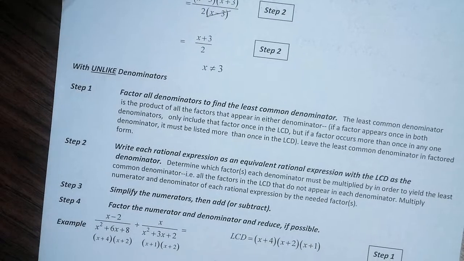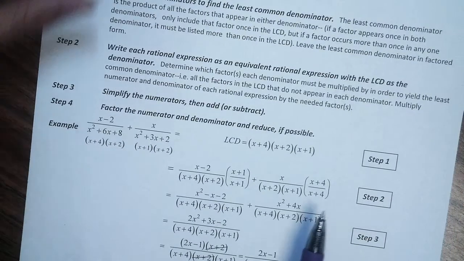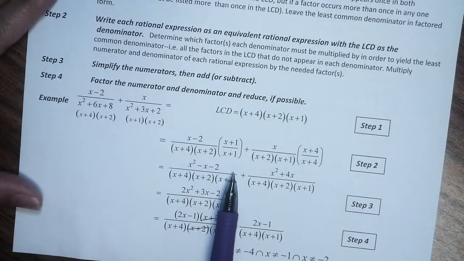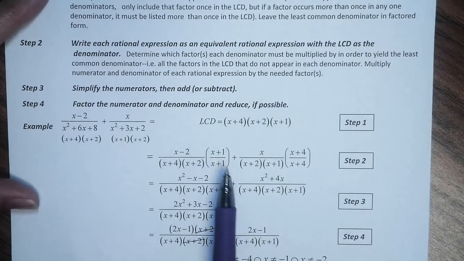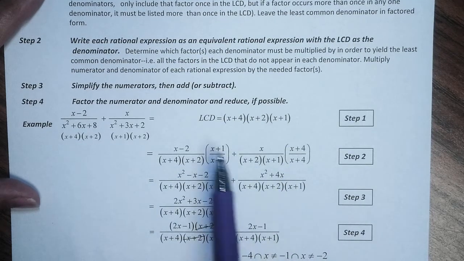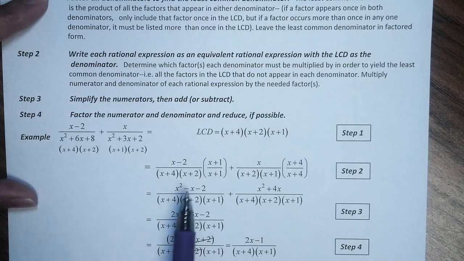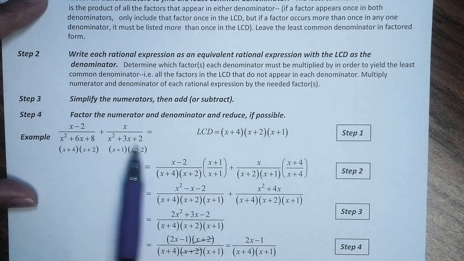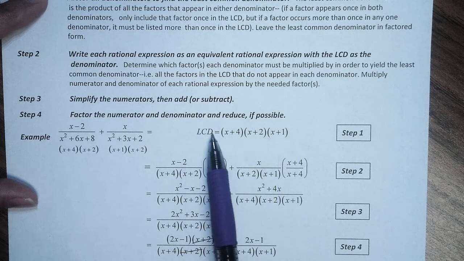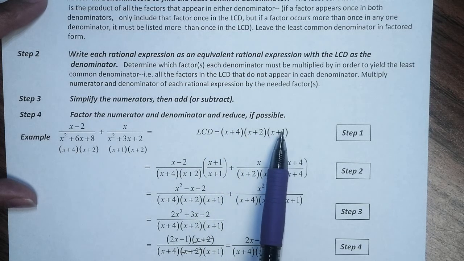Second step, I'll just read you what it says. For step 2, you want to multiply your fractions by whatever factors they're missing from the LCD. For example, on this example given here, notice how the LCD was x plus 2 times x plus 4 times x plus 1.